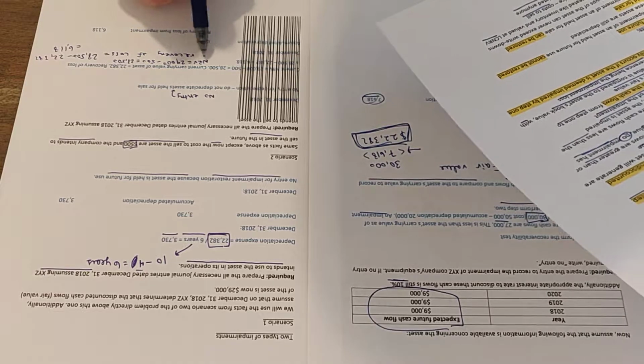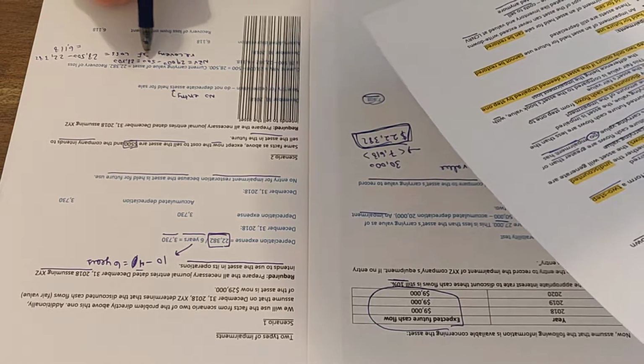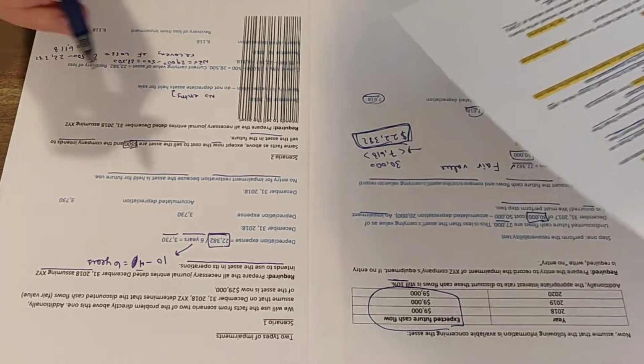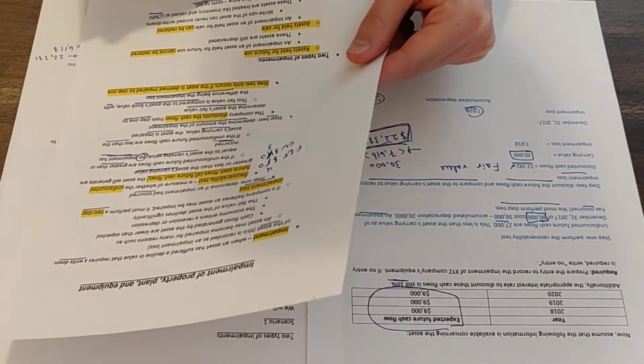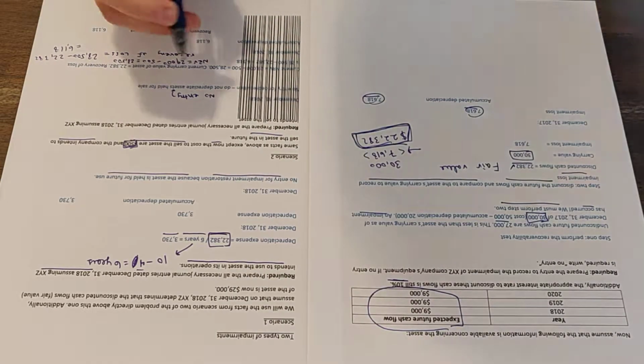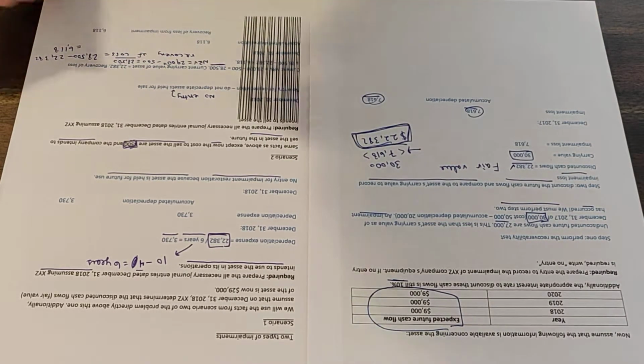For NRV, we're solving for NRV. It'd be $29,000 minus $500, okay? Because it tells us right up here that the cost to sell the assets is $500. So we do 29,000 minus 500. That gives us $28,500 as our new NRV.